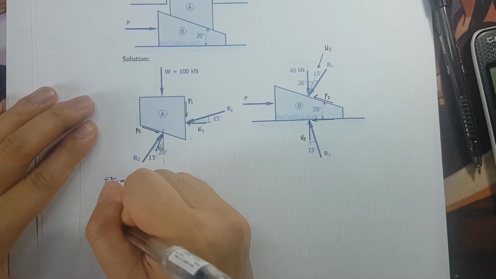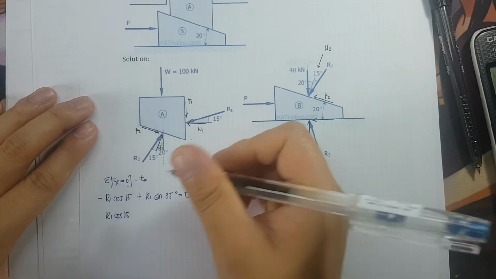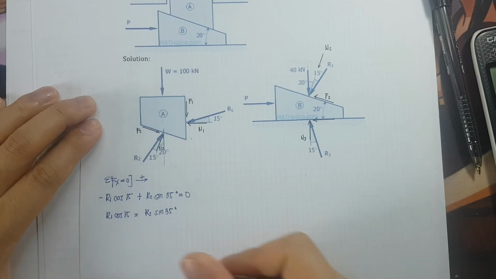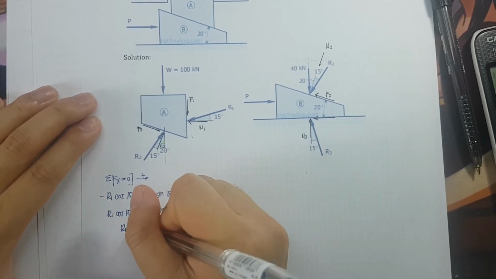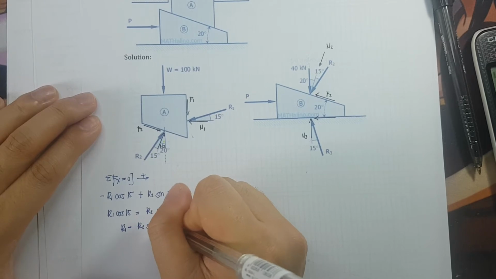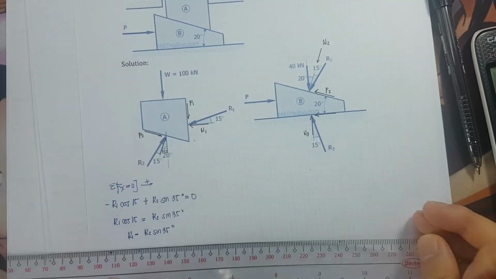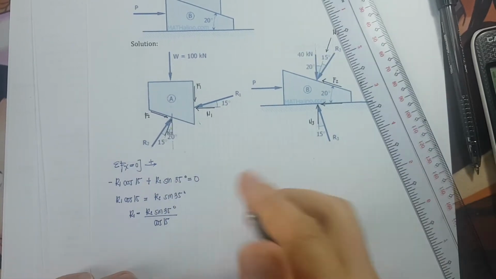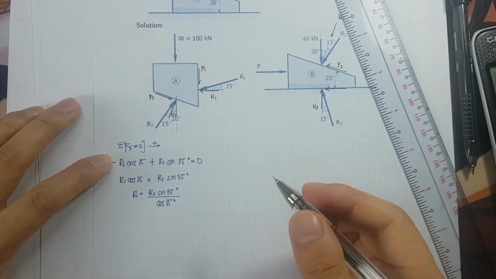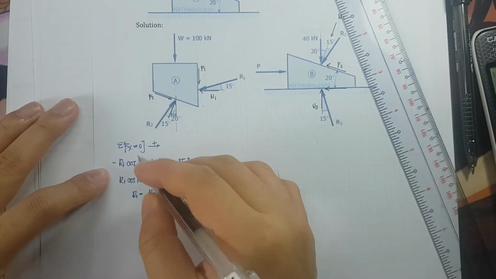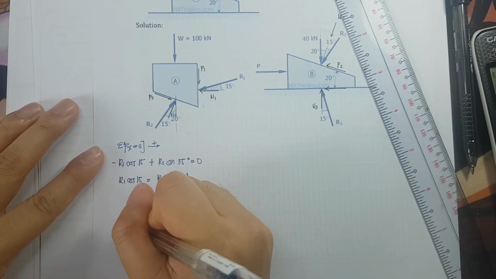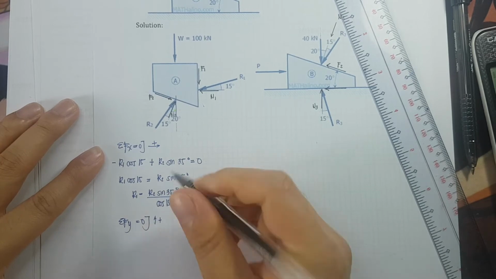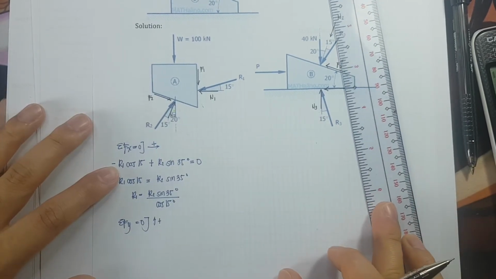We have R1 cosine 15 is equivalent to R2 sine 35 degrees. So R1 is equivalent to R2 sine 35 degrees over cosine 15. Okay. Next, summation of forces vertical or y. Summation of forces y is equivalent to 0. For vertical, all forces that are pointing upwards should be positive.